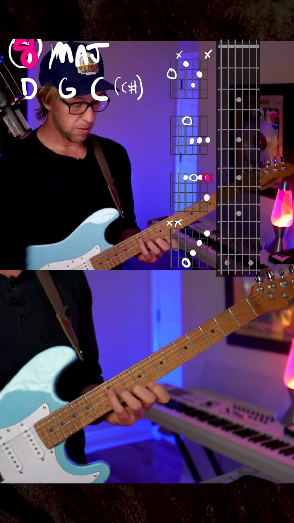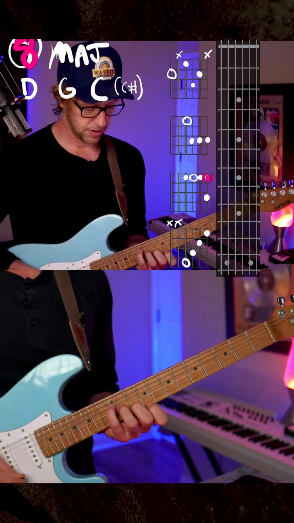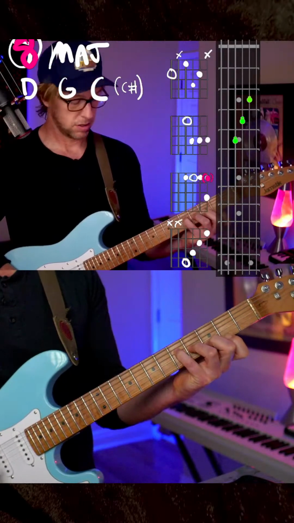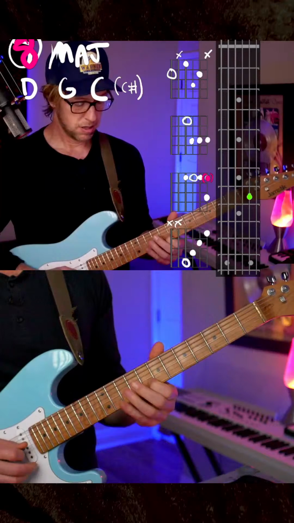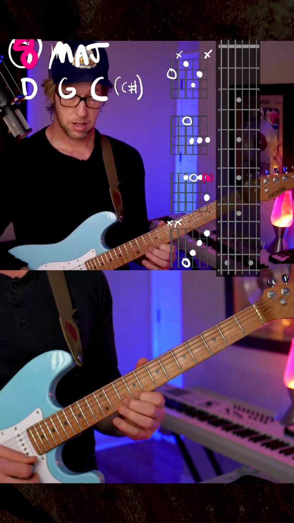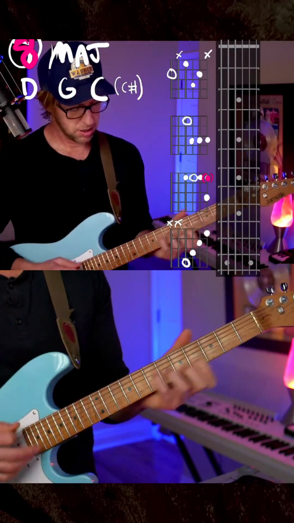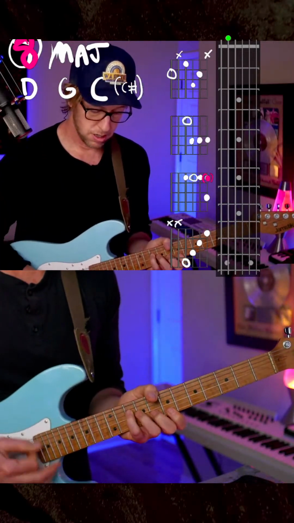Now let's play our progression. So we're going to need a D. We got to go 2 frets higher than that, 12th fret. G all the way down here. C. One more time.